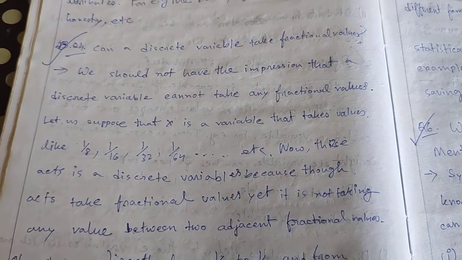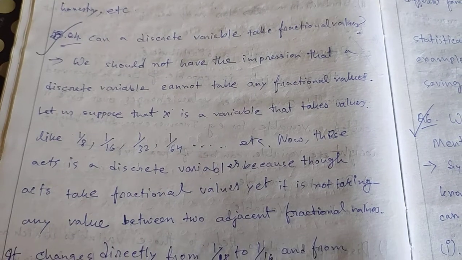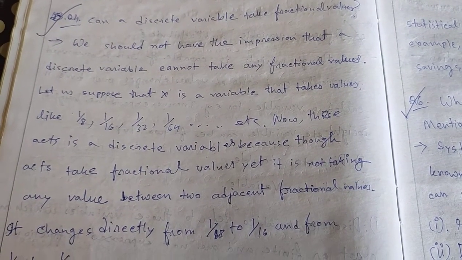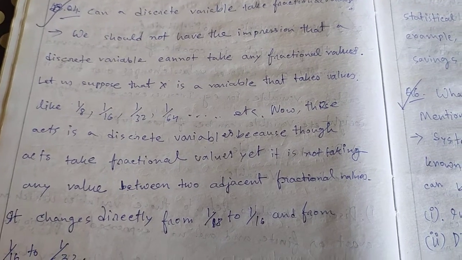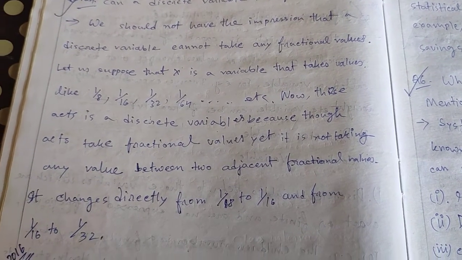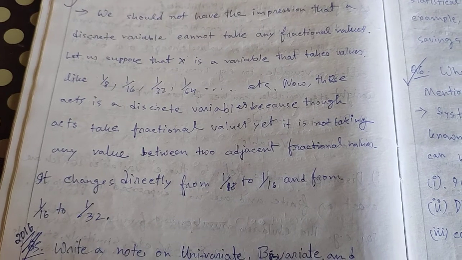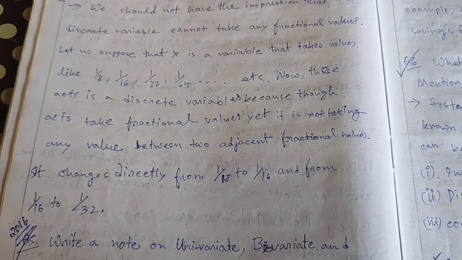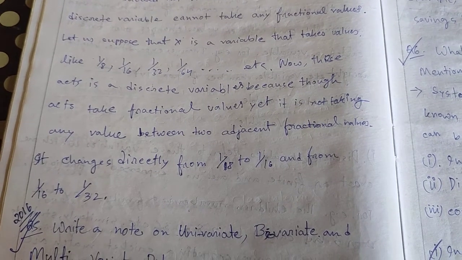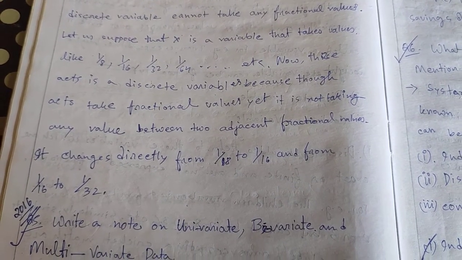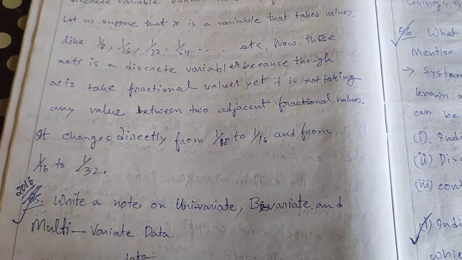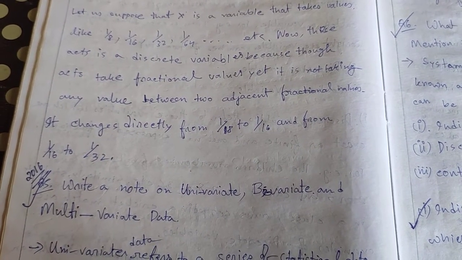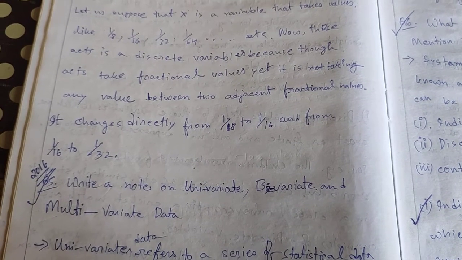Question number 4, can a discrete variable take fractional values? We should not have the impression that a discrete variable cannot take any fractional values. Let us suppose that x is a variable that takes values like 1 by 8, 1 by 16, 1 by 32 and 1 by 64, etc. Now this acts as a discrete variable because though it takes fractional values, yet it is not taking any value between two adjacent fractional values. It changes directly from 1 by 8 to 1 by 16 and from 1 by 16 to 1 by 32.